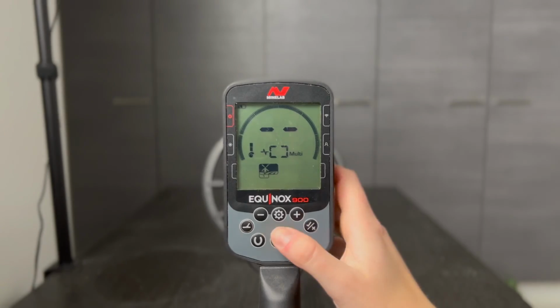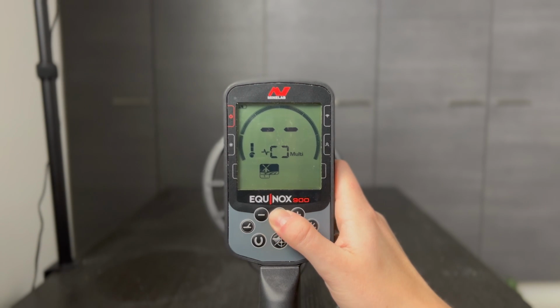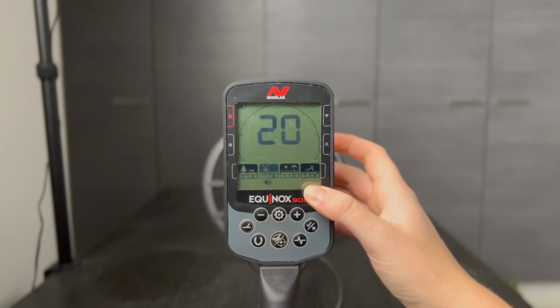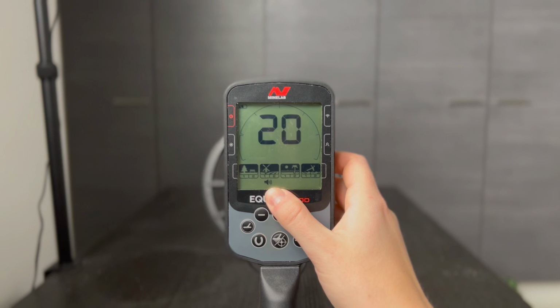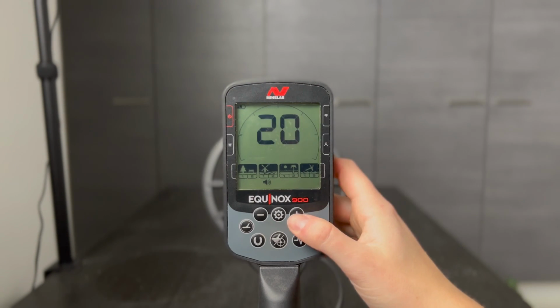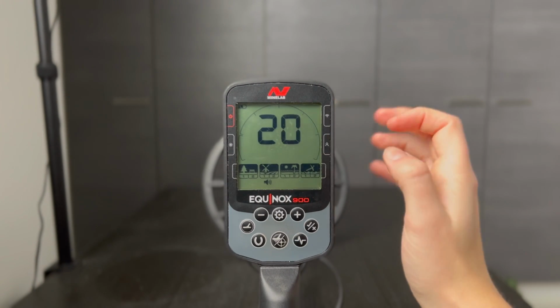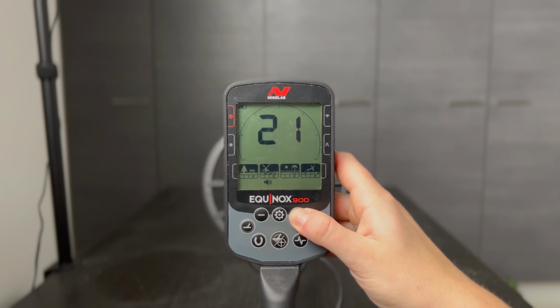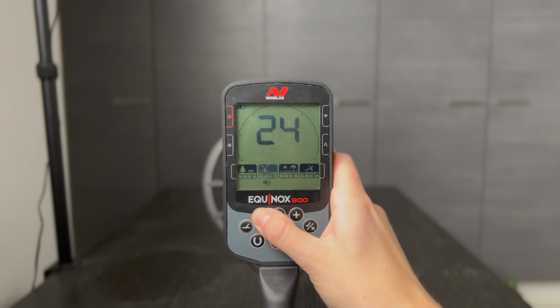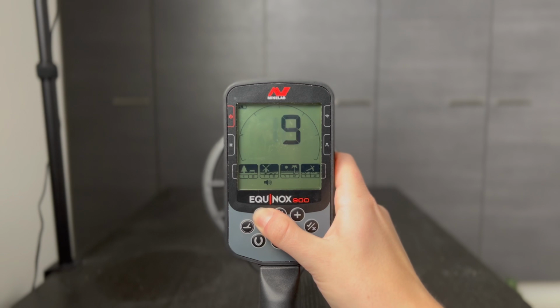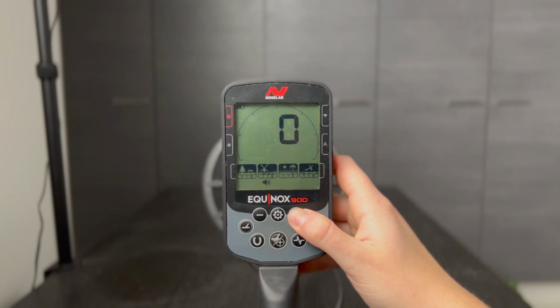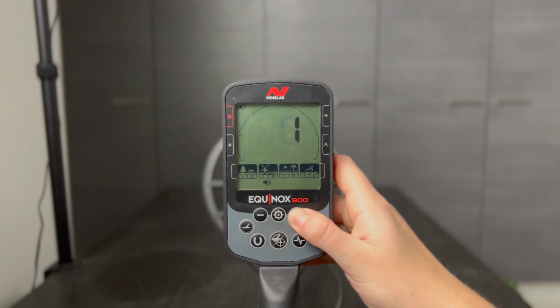Volume is of course pretty self-explanatory. You can adjust it to 0, then it doesn't have any sound, and 25 is the max. Adjusting volume is easy. You press the settings button and go to the volume setting. Now I have 20, but it goes all the way from 0 to 25, and that just brings the volume high or down. 0 is without any sounds.